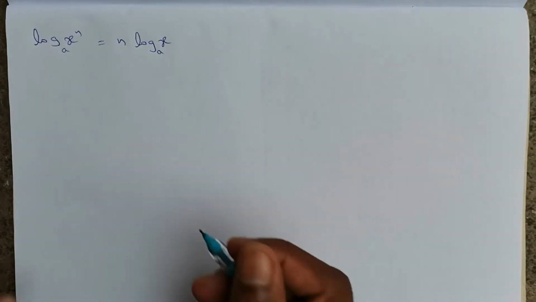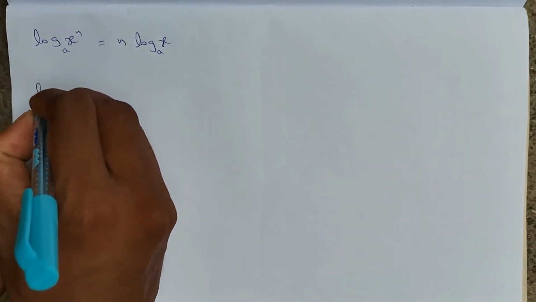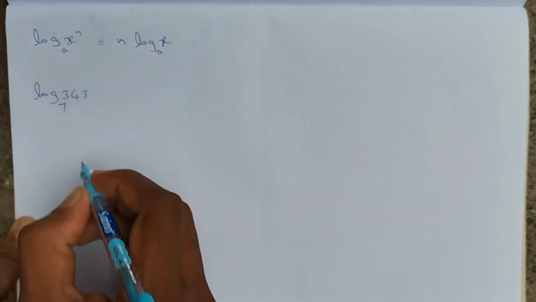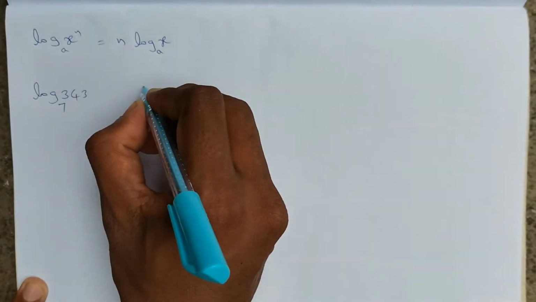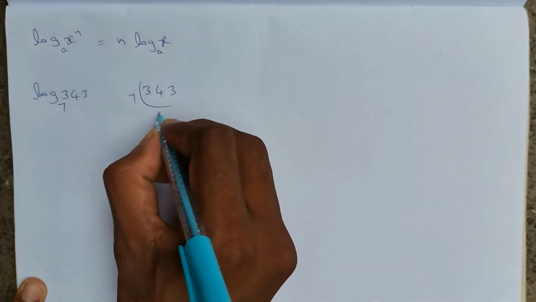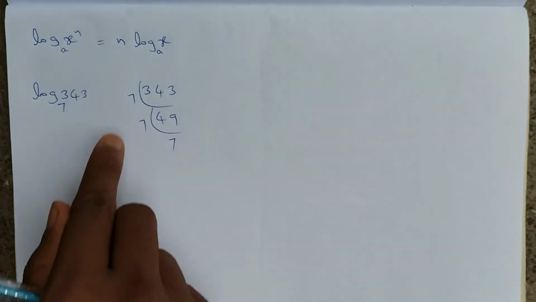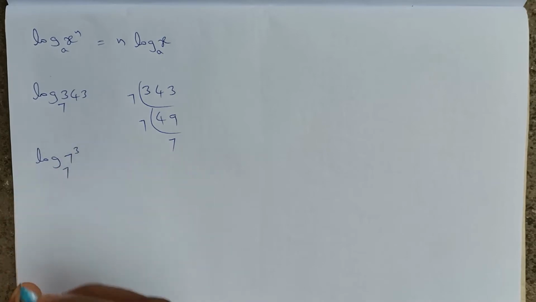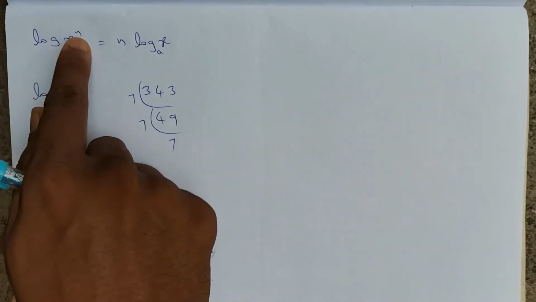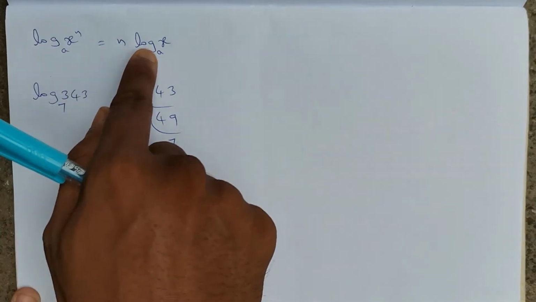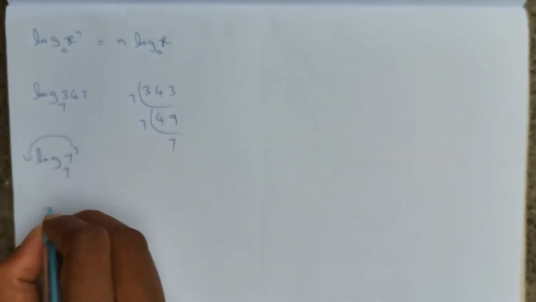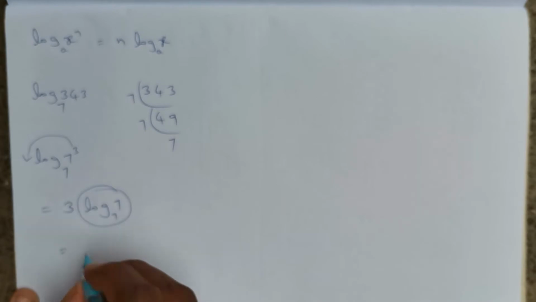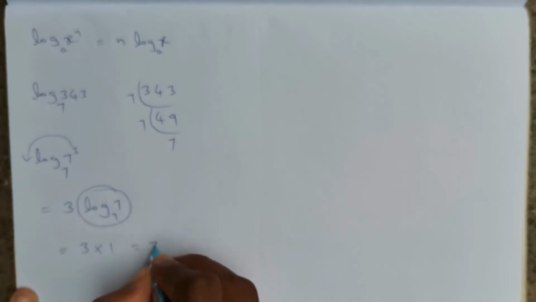Okay, now let us check one more example based on the same formula. Log 343 base 7. So here for 343, do the prime factorization. 7 49s are 343, 7 7s are 49. So 1, 2, 3, 3 times is there. Log 343 can be written as 7 power 3 with a base 7. Now it is in the form of log x power n base a, so it is equal to n into log x base a. Now this 3 will go to the front. So we get the answer as 3 into log 7 base 7. Log 7 base 7 value is 1. So 3 into 1, nothing but 3.